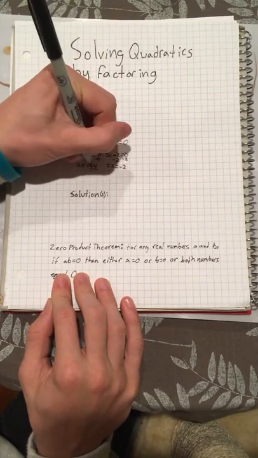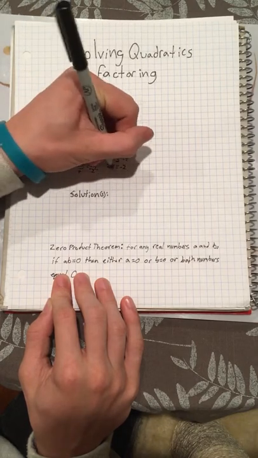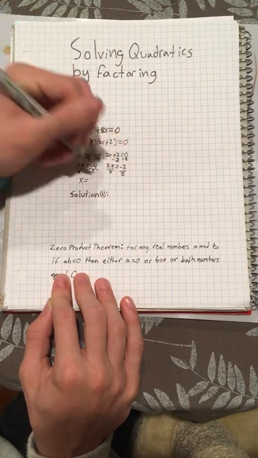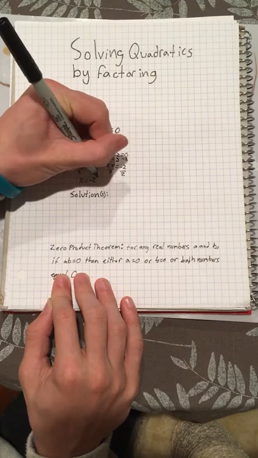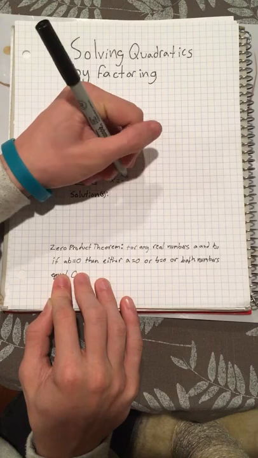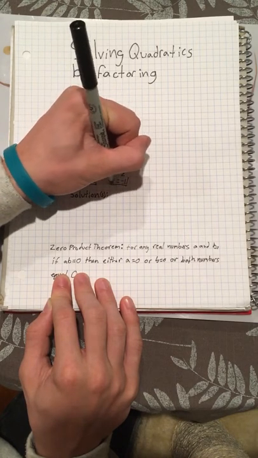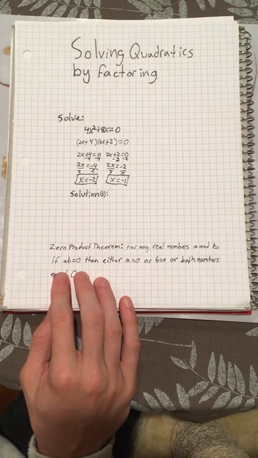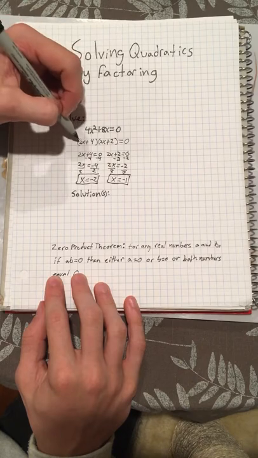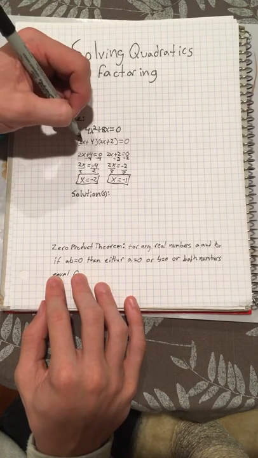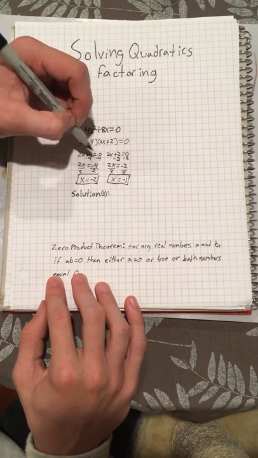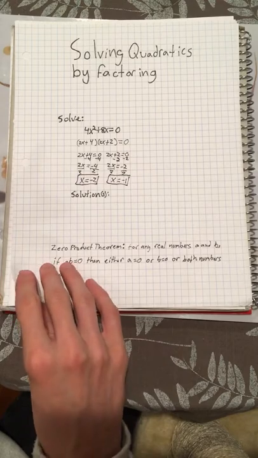And then we do some division, and we get x equals negative 2 and x equals negative 1. So that's our first problem there. Basically what we did is factored it out into these two parentheses, where we could then go ahead and solve each side of the problem.